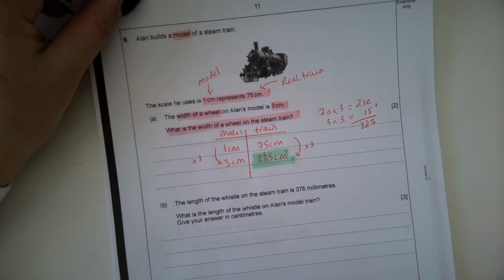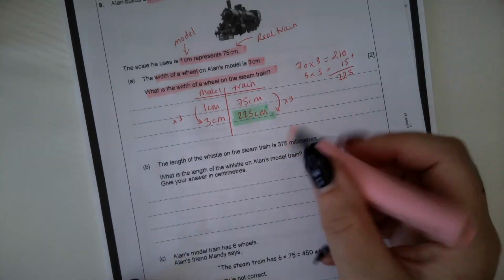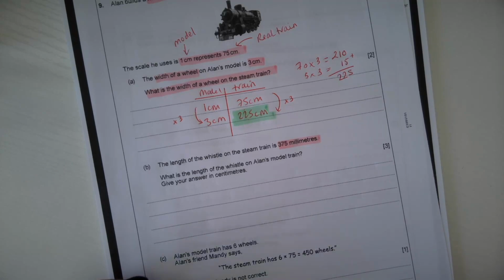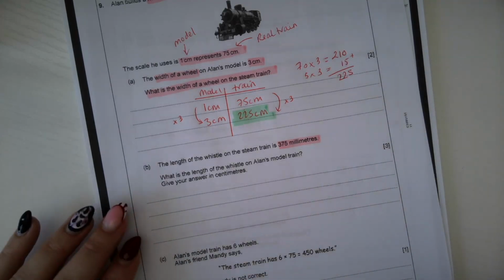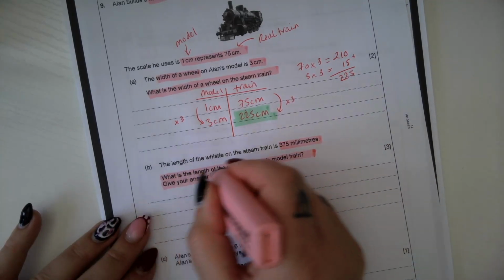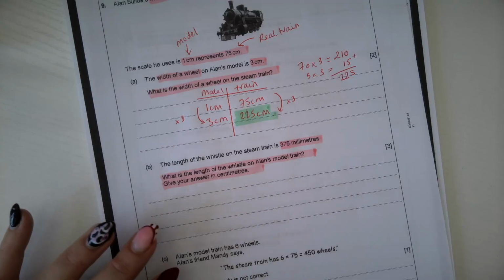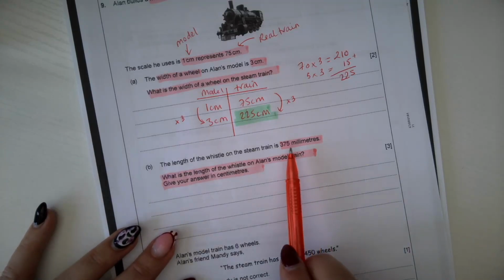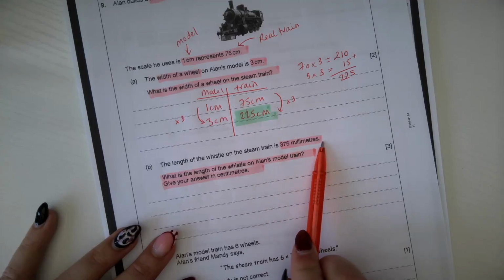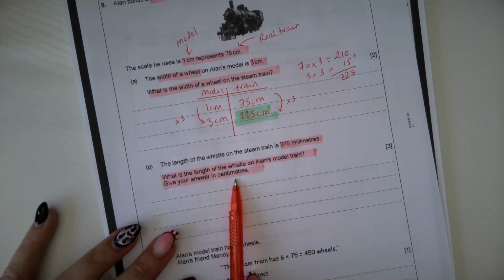Part B. The length of a whistle on the steam train is 375 millimetres. So this is on the actual train, so the full size train, not the model. What is the length of the whistle on Alan's model train? Give your answer in centimetres. So the first thing we need to realise here is that we're given a length on the actual train in millimetres, but our scale is in centimetres and we want our answer in centimetres.